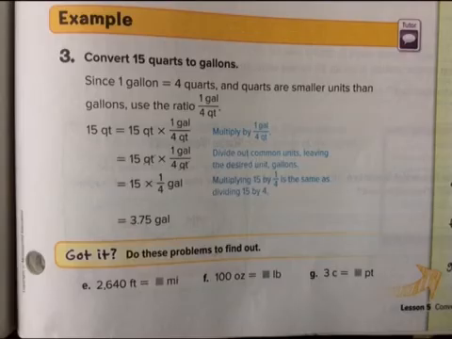So look at example 3. On example 3, I'm going from quarts to gallons. So if I want to convert 15 quarts to gallons, the denominator will be my quarts. You see that? So I have 1 gallon has 4 quarts. So that when I multiply, I can cancel out the quarts, as you see right there.